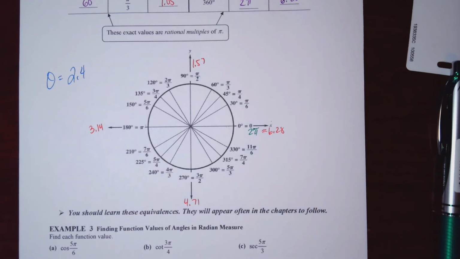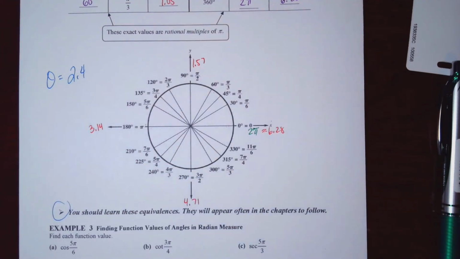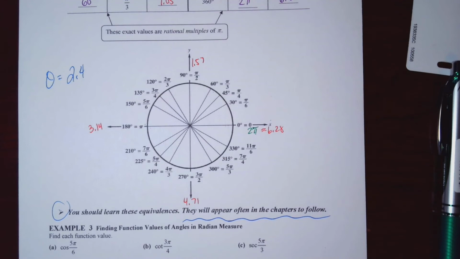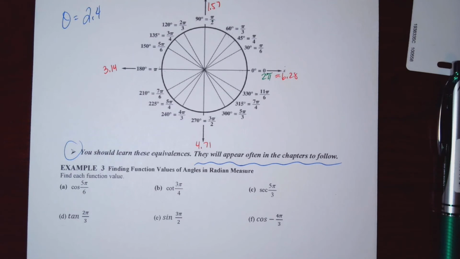That's one of the things that makes that important for us. You should learn these equivalences. They will appear often in the chapters to follow. You're going to need to be able to estimate where your angle is going to fall based on what the radian value is. Finding function values of angles in radian measure.